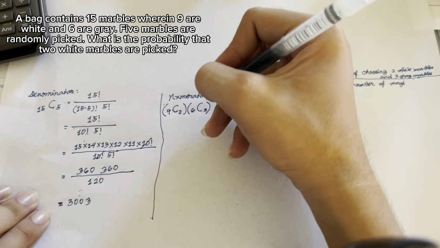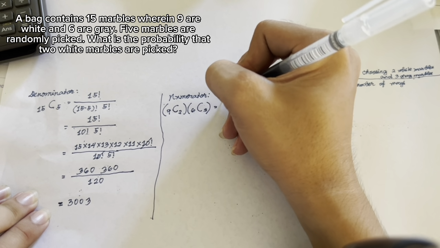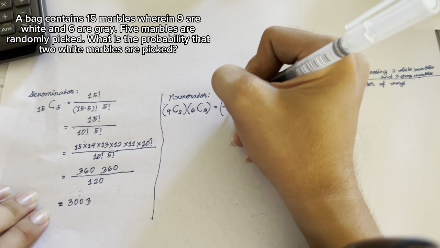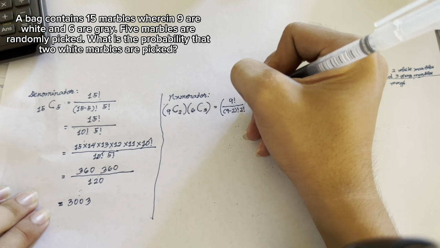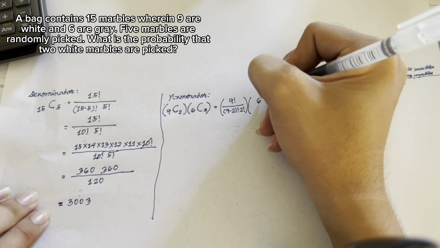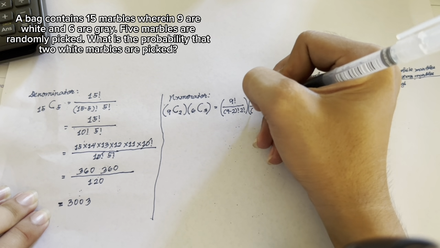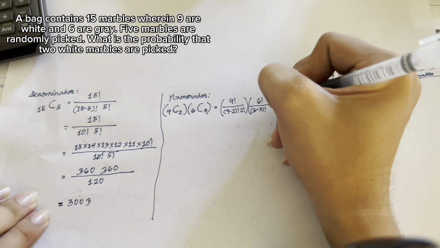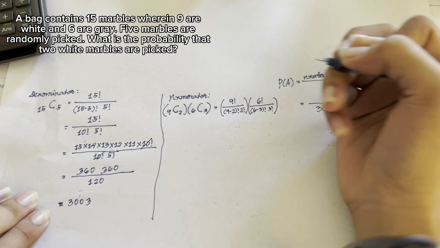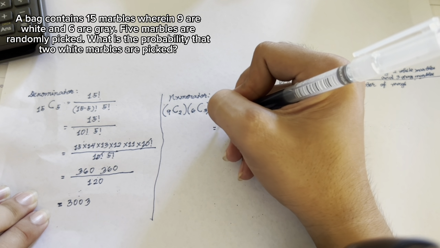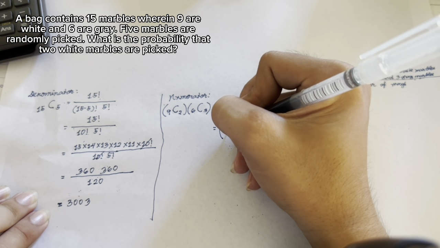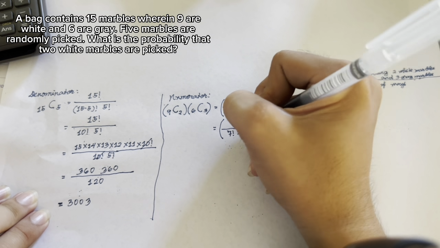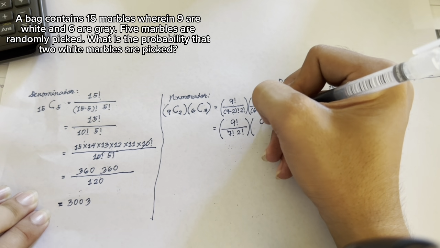That's it. Equals 9 factorial over 9 minus 2 factorial times 2 factorial, times 6 factorial over 6 minus 3 factorial times 3 factorial. Equals 9 factorial over 9 minus 2 equals 7 factorial times 2 factorial.